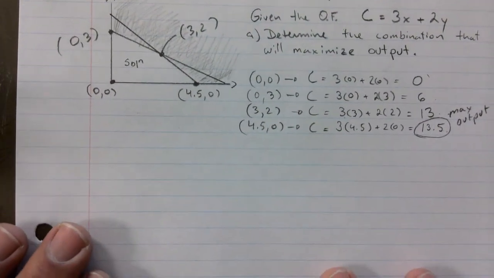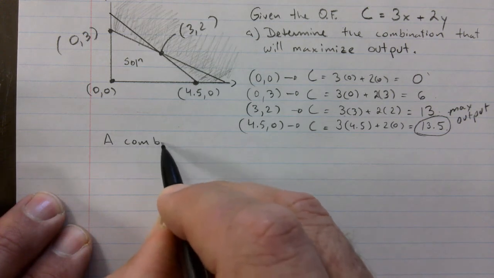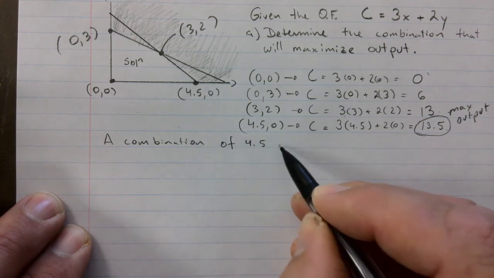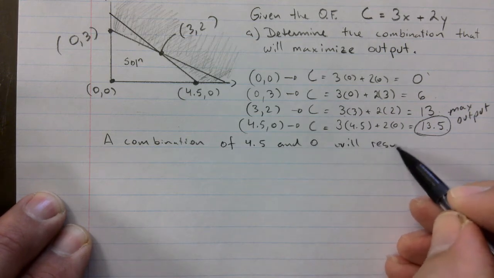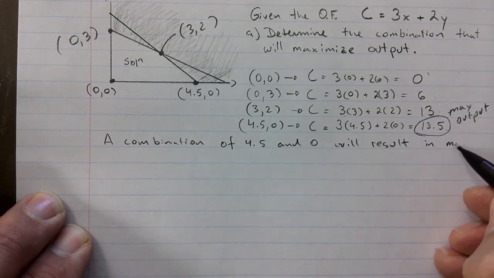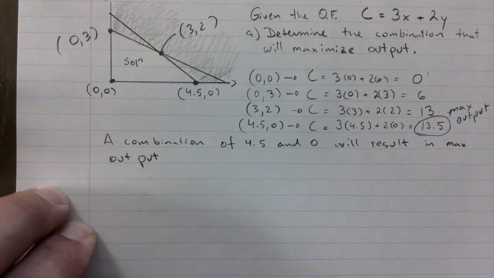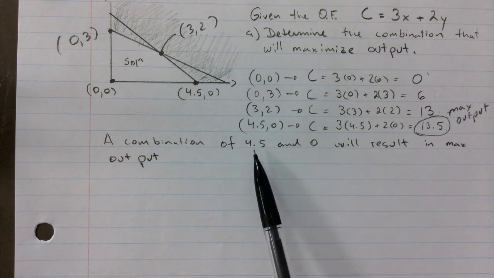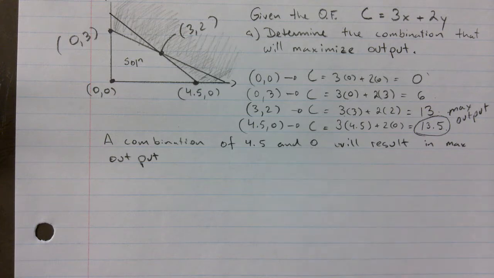But what you will have to state is that a combination, right? So what I'm writing is a combination of 4.5 and 0 will result in max output. Just down the road, this will mean something, right? For 4.5 hours at job A and 0 hours at job B will result in the maximum income, right?